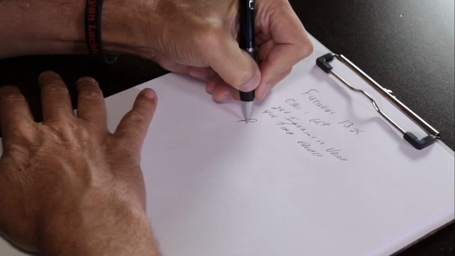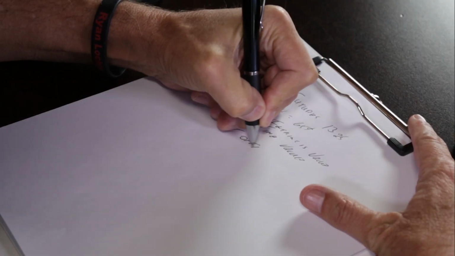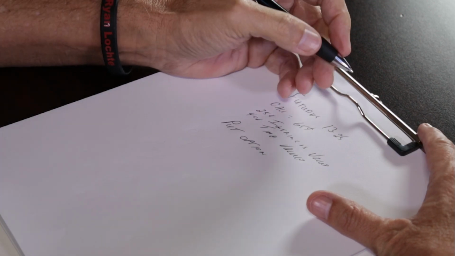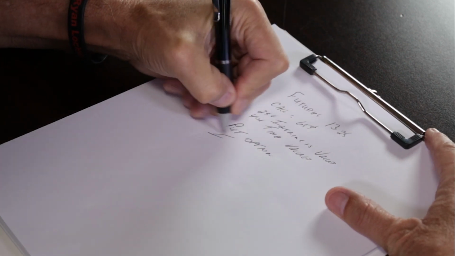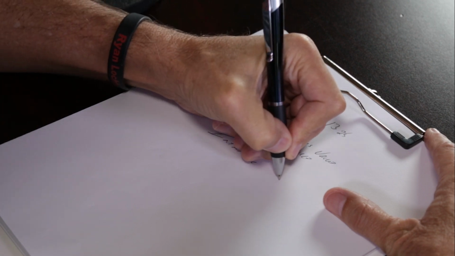People don't like puts because they're hard to understand. But after you get through this course, they're not going to be hard to understand. And you'll probably like them more than you like calls because nobody knows how to price them as well. So put option. A put option's got the exact same makeup as a call option. It's got intrinsic value and time value.